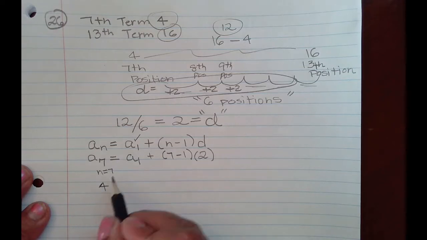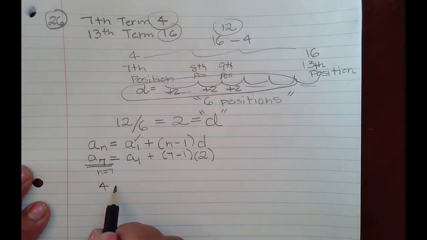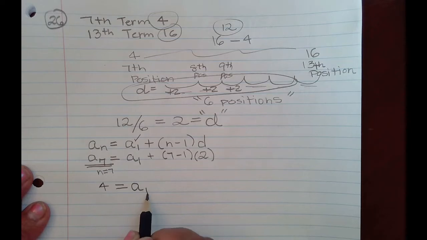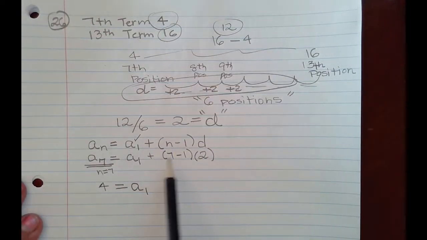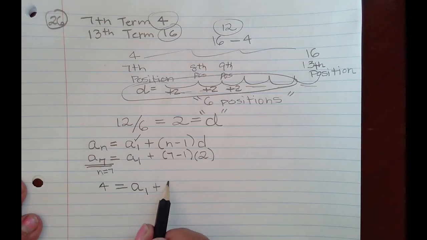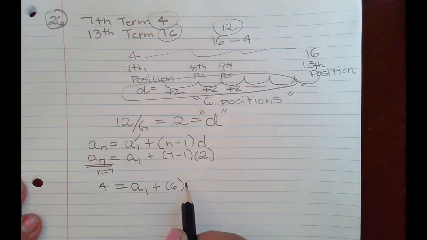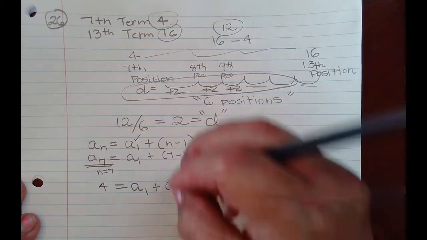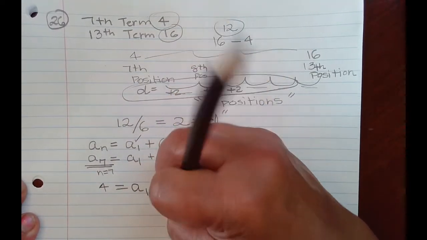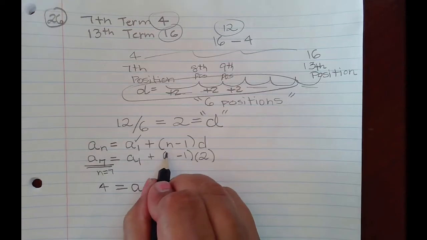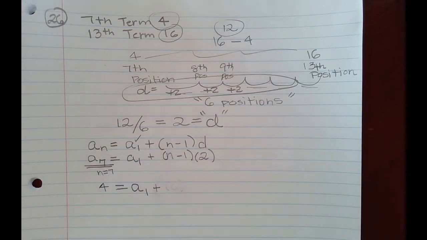So you can put a 4 in place of this. A sub 1 we do not know yet. 7 minus 1 is 6. 6 times, or no, this is supposed to be n minus 1. This is supposed to be n minus 1 times 2.